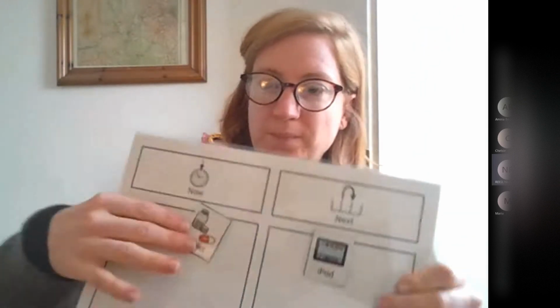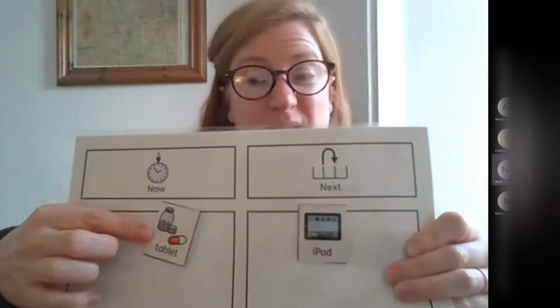So I've got an example here of a now and next board. My symbols are very small, unfortunately. These are just my example symbols. So I've got an example of now is taking medication, so having a tablet, and then next is iPad.